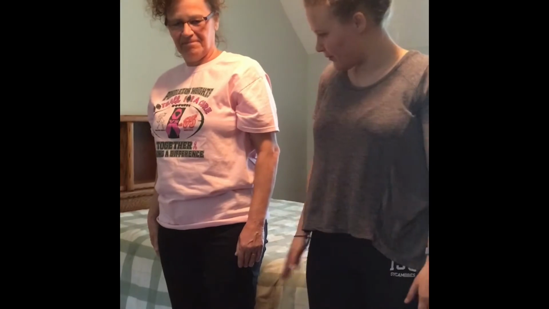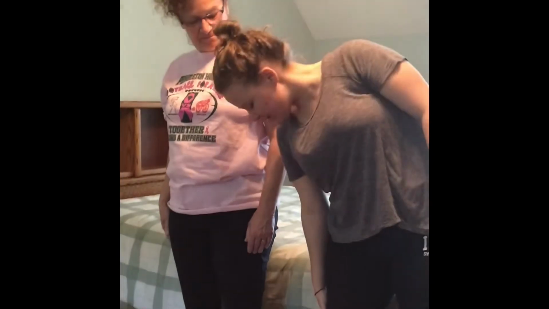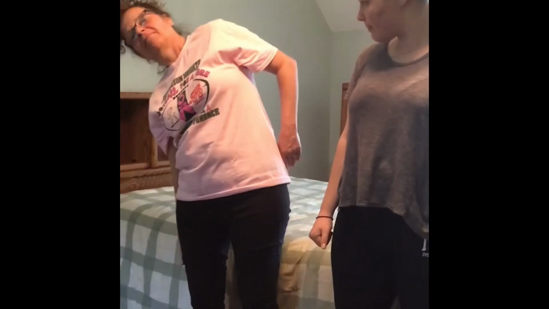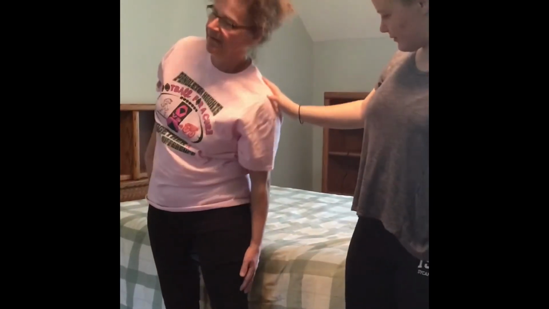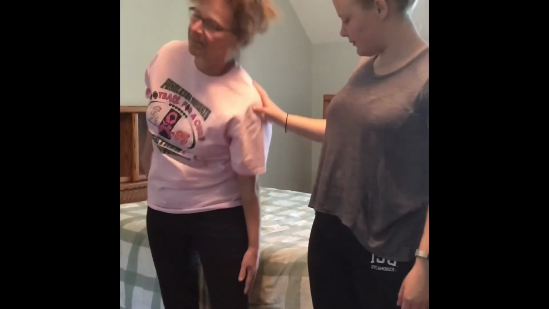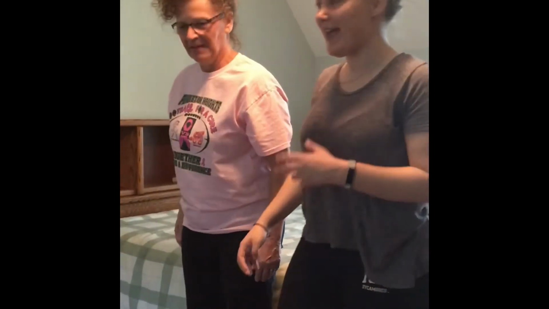And then we'll do lateral side bending. So run your finger down the side of your leg. Good. And then come back. And then do it on the other side. Good. Did that cause pain? Yes. All right. She's very aggravated.